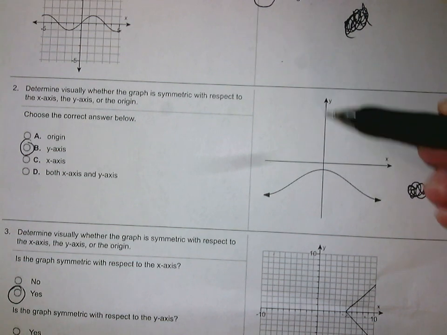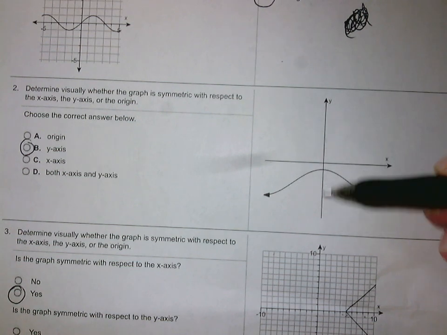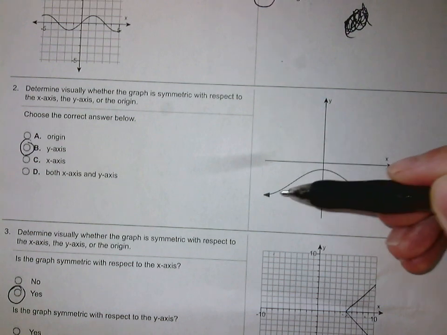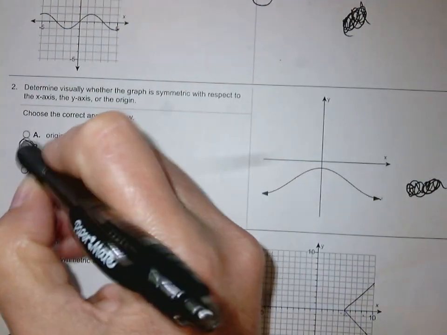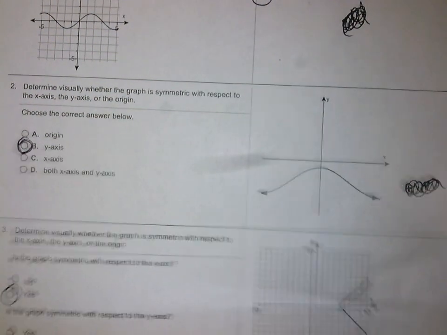So if you're looking at this, or in other words, if you folded this graph on this y-axis, one side would come and lay on top of the other. So this number 2 would be symmetrical with the y-axis.